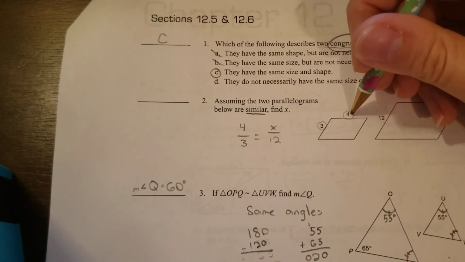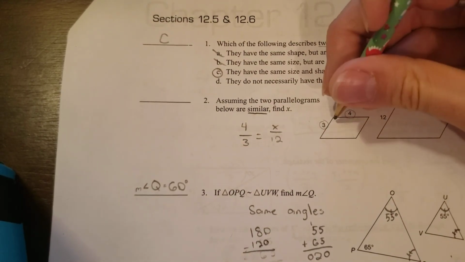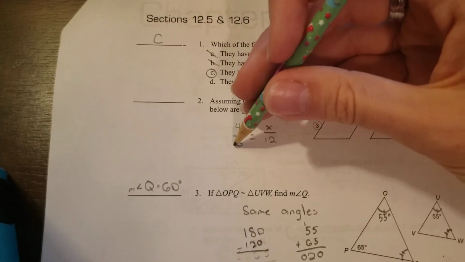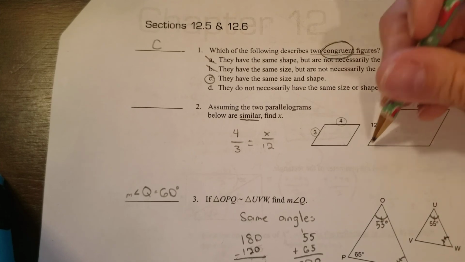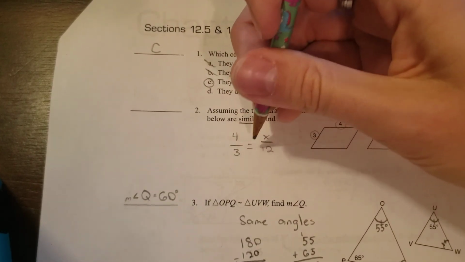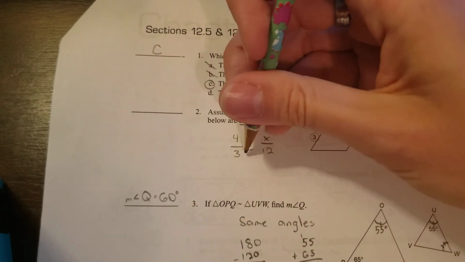So I need to keep them in order. I need to keep it organized. So in this case, I have this top line on top, this side line on the bottom. So 4 over 3 equals my top line over my side line, x over 12. Now, a few different ways I could go about this. I could simplify, but I'm just going to cross multiply.